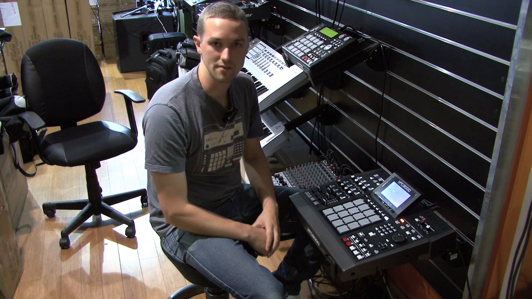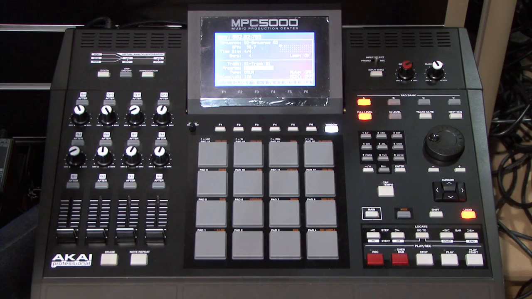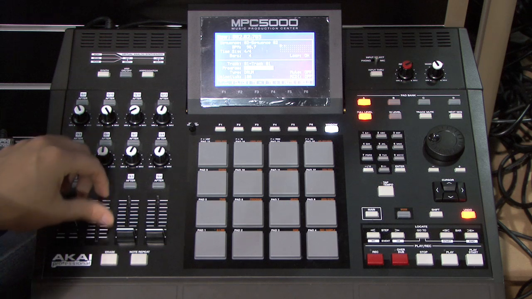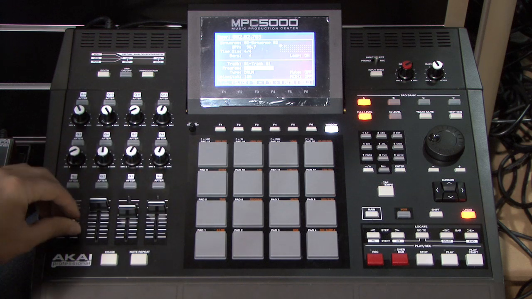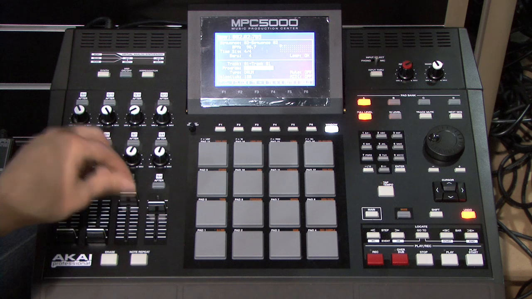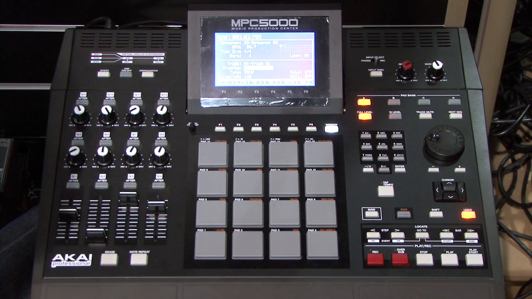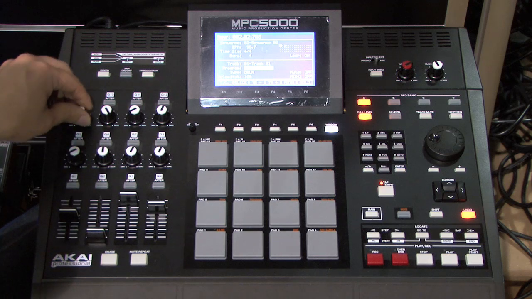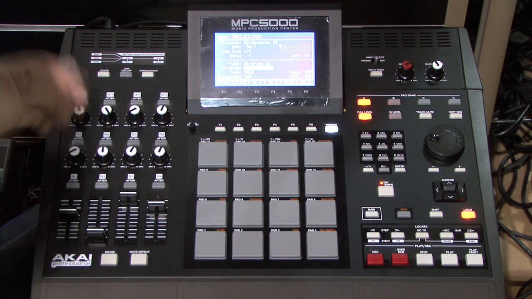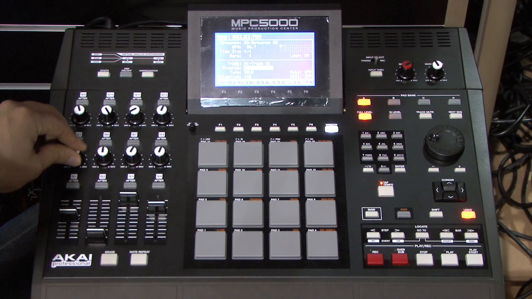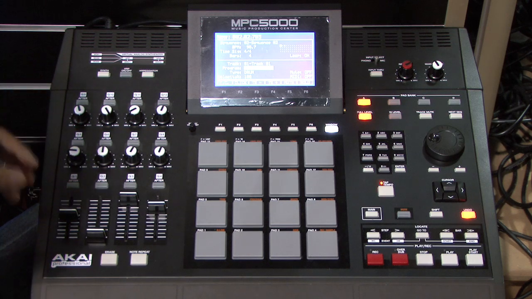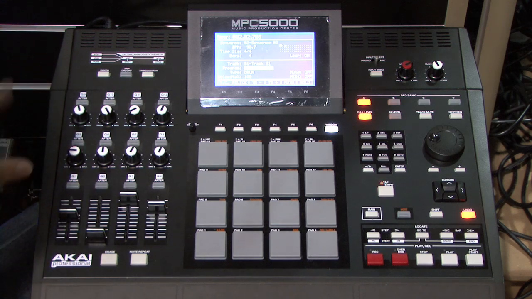Now we're going to come a little closer and check out some of the features of the MPC5000. Here are some of the new features you'll see when you look at the MPC5000 for the first time. Here you'll see 4 Q-Link sliders. They can be used for a number of things, anything from volume to EQs to controlling the analog synthesizer. Here are the Q-Link rotaries. You've got 8 of those. They can also be used for the analog synthesizer, for the EQs, for all your onboard effects. They can control all that on the fly.